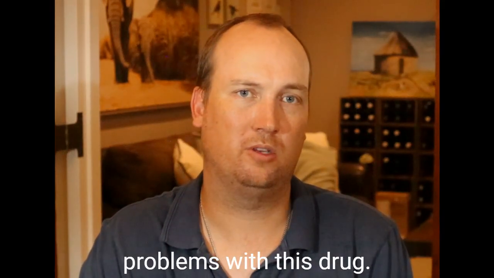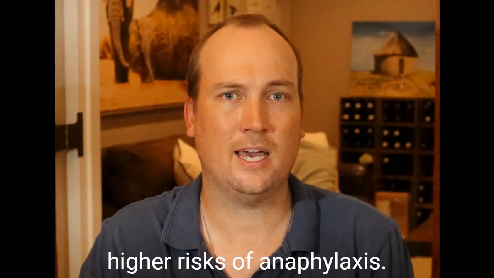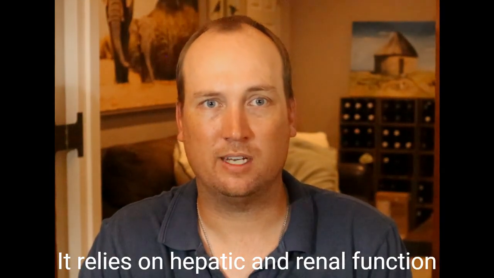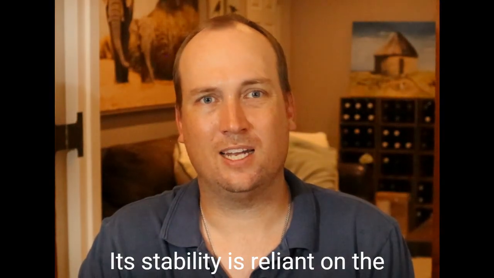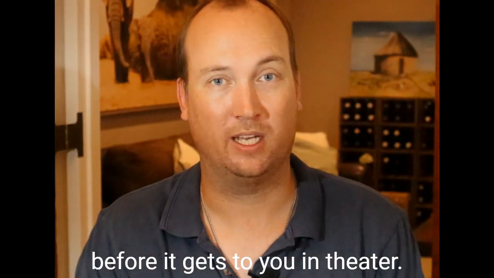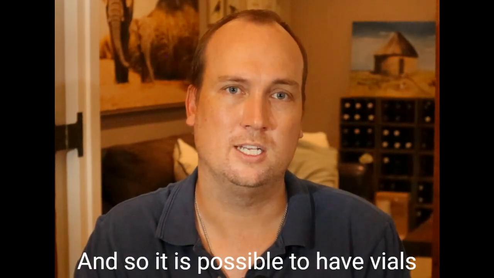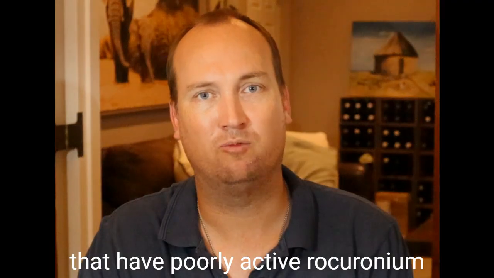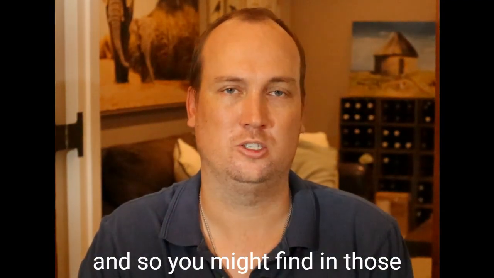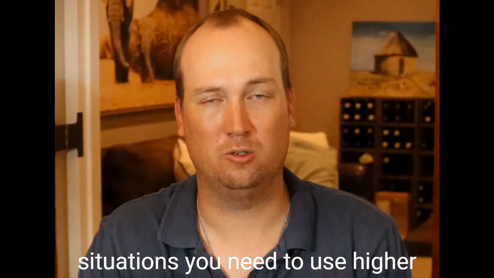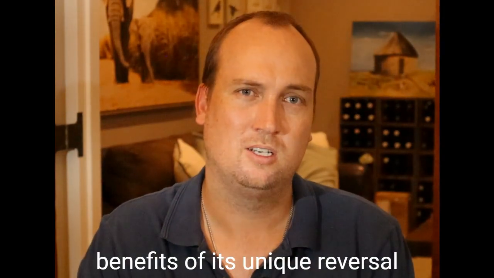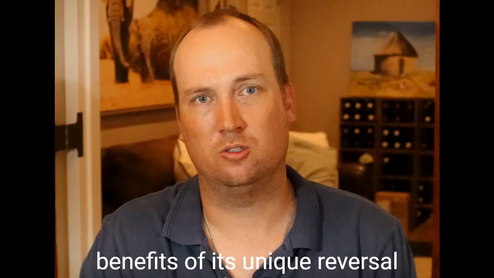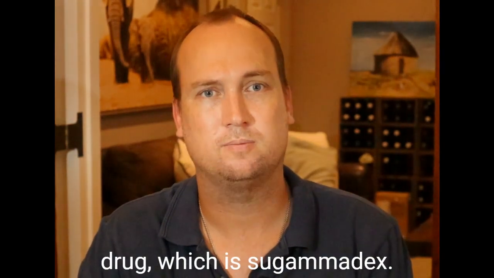There are still some problems with this drug. It does have one of the higher risks of anaphylaxis. It relies on hepatic and renal function for metabolism and clearance. Its stability is reliant on the pharmaceutical cold chain before it gets to you in theatre. And so it is possible to have vials that have poorly active rocuronium, and so you might find in those situations you need to use higher doses or more frequent dosing. Rocuronium also has the benefit of its unique reversal drug, which is sugammadex.